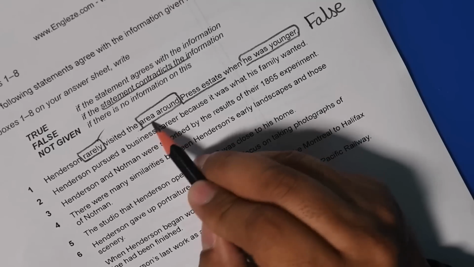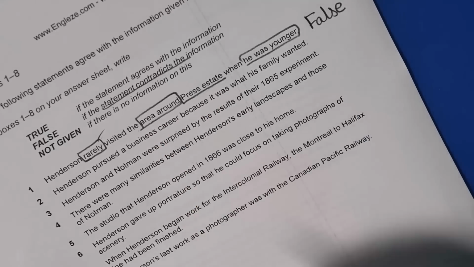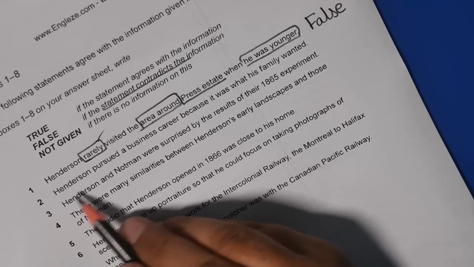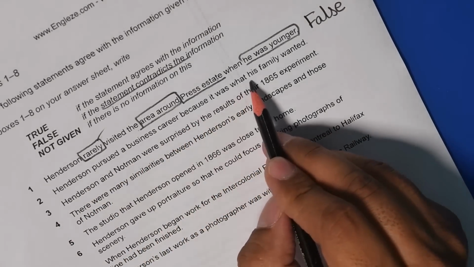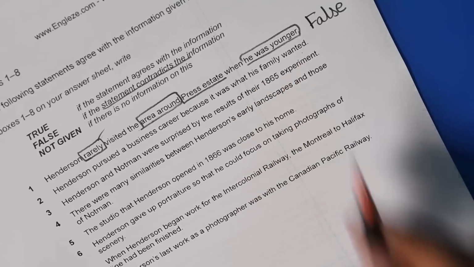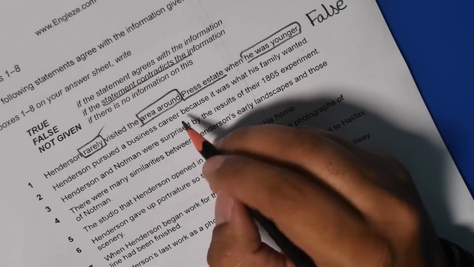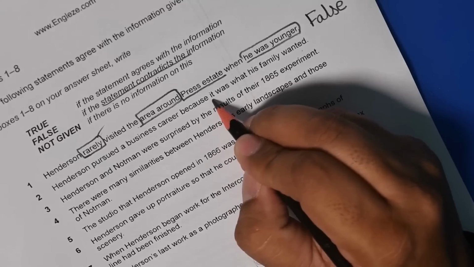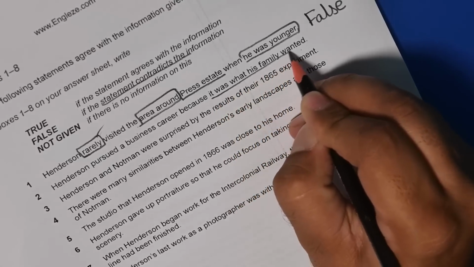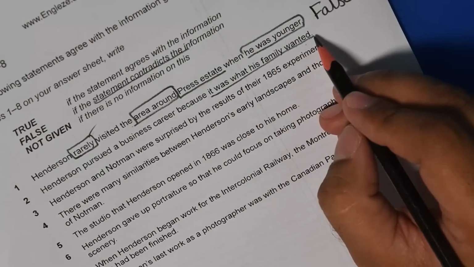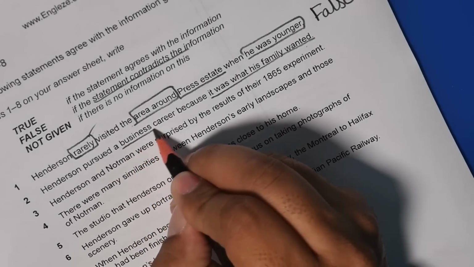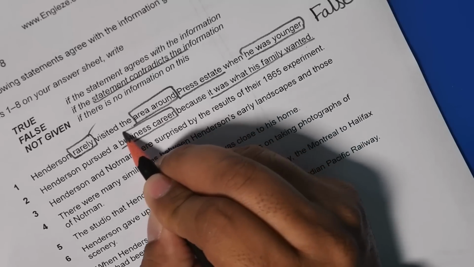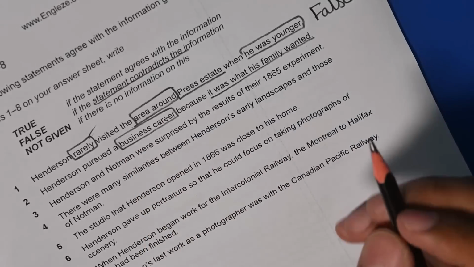So this area around Press Estate, that is Press Castle. Okay, number 2, Henderson pursued a business career because it was what his family wanted. See again, the decisive phrase is because it was what his family wanted, right? Now, Henderson pursued a business career. This is a word you need to scan about Henderson.